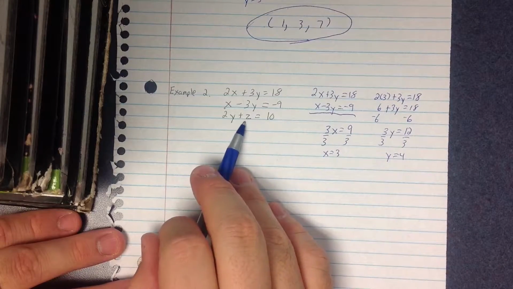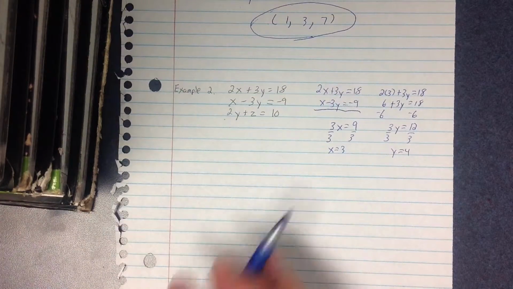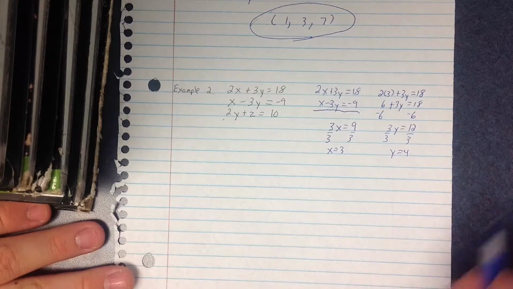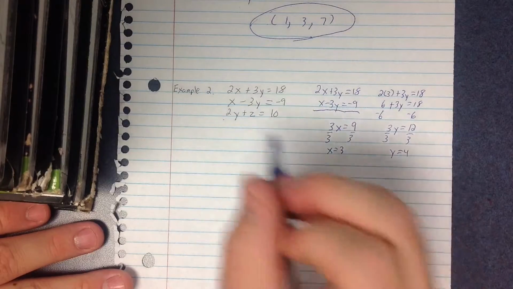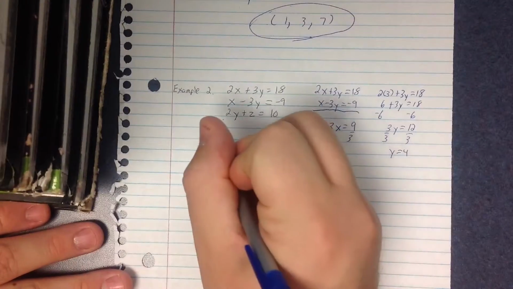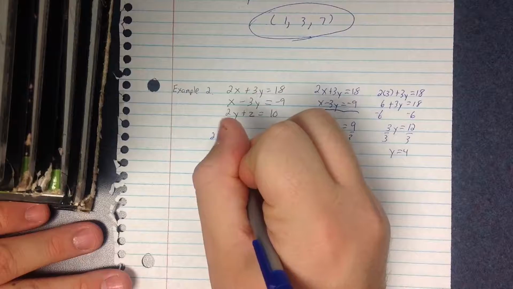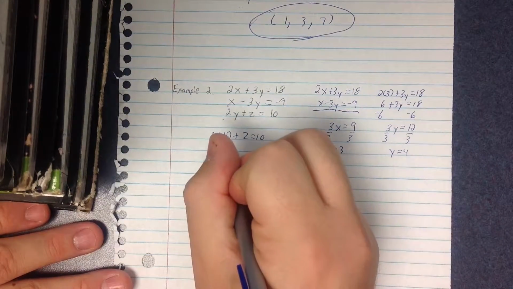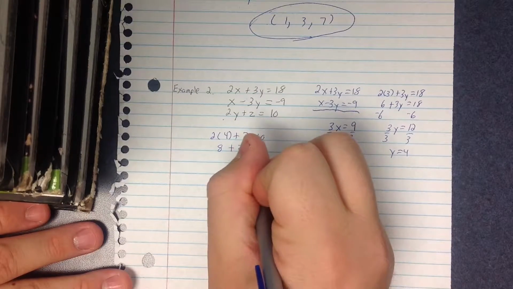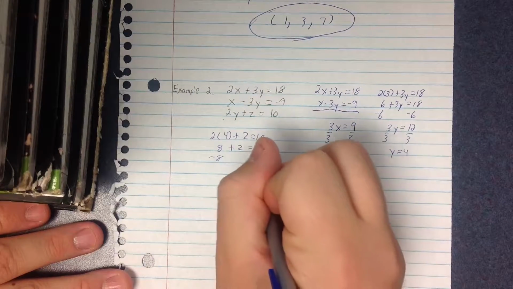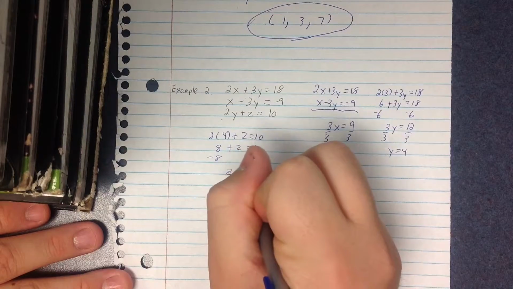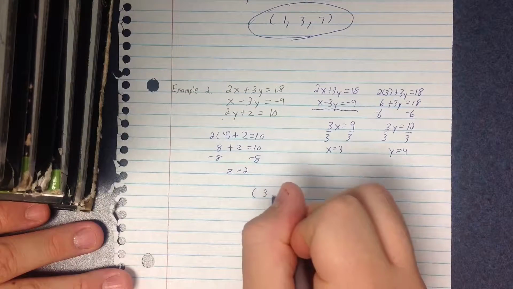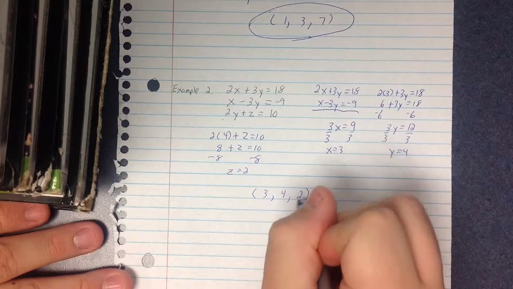Then we need to find z, so it says 2y plus z equals 10. So we have 2 times 4 plus z equals 10. So that gives me 8 plus z equals 10. Subtract 8. Z equals 2. So now I got x, y, z would be 3, 4, and 2.